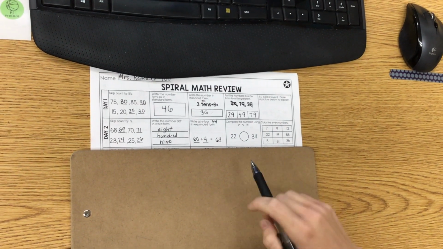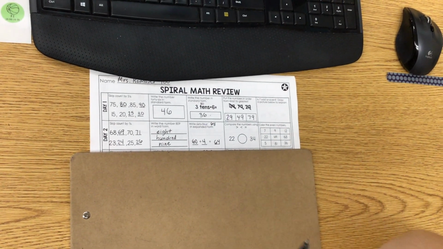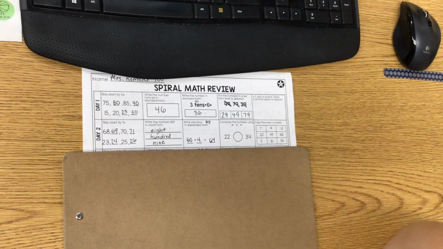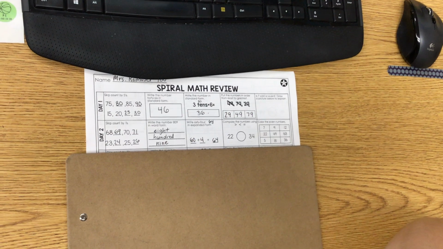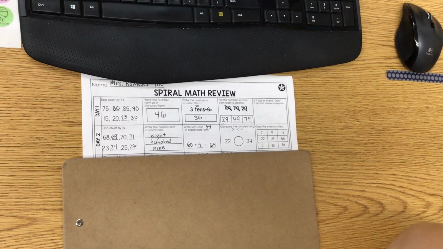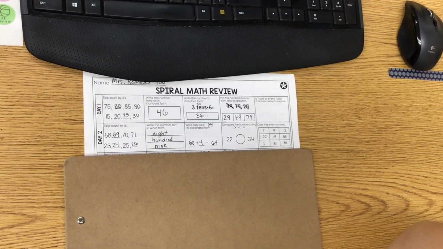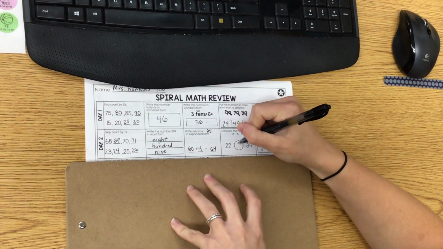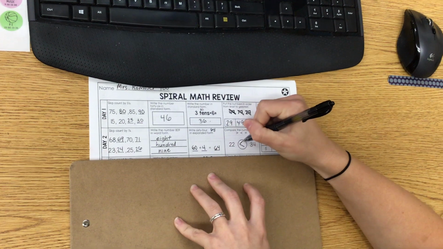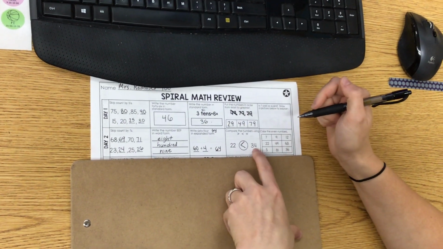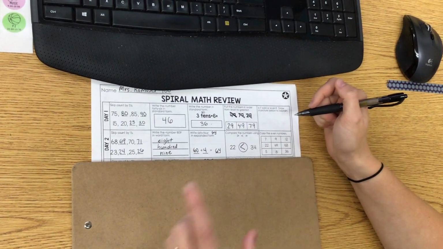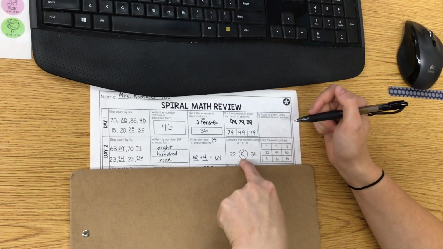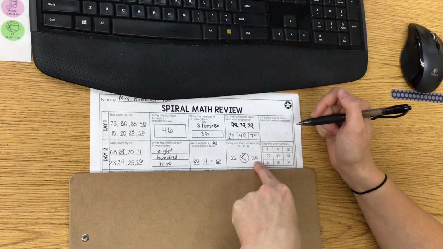Which one's bigger, 22 or 34? 34 is bigger. So we got to make that little alligator mouth. Alligators love eating, so they always want to eat the bigger number. He's going to eat the bigger number, but then we read it like this. 22 is less than 34, okay?